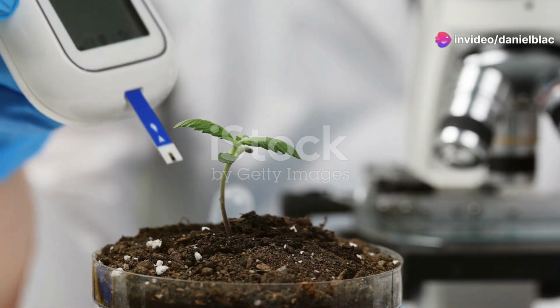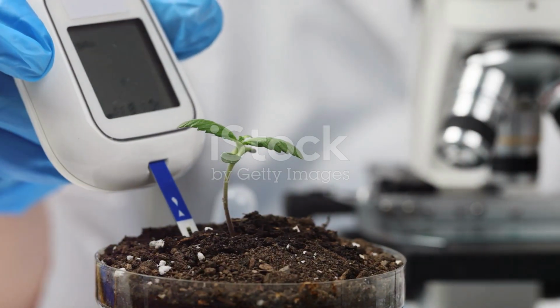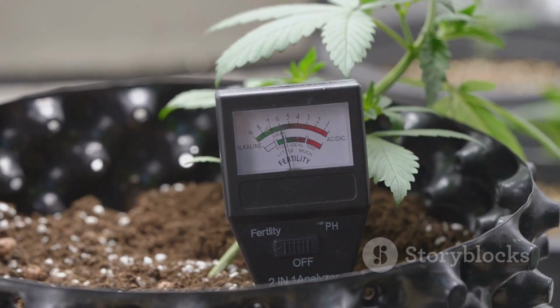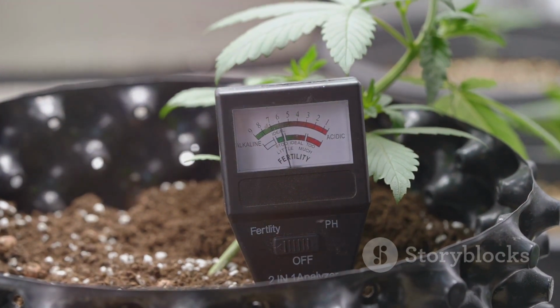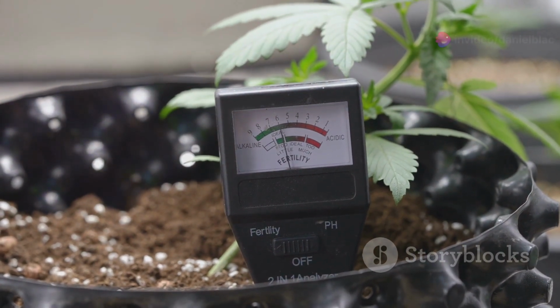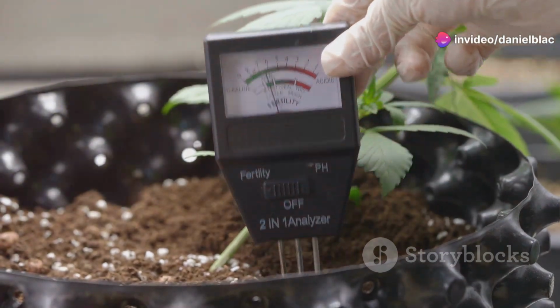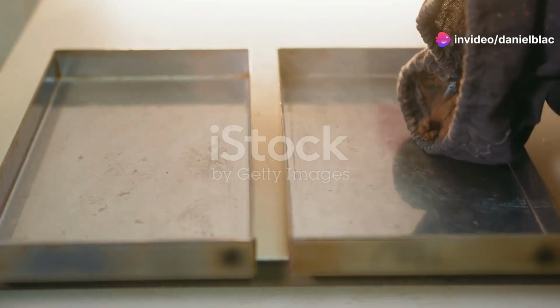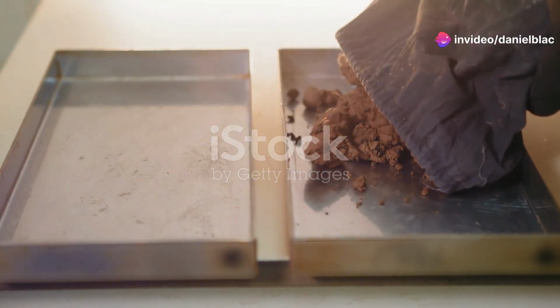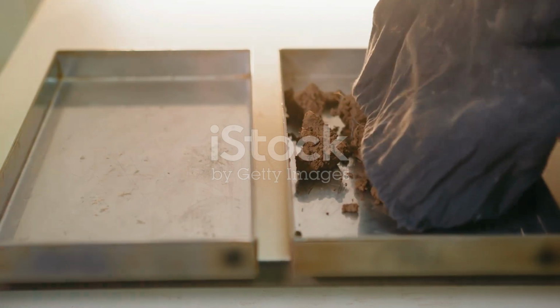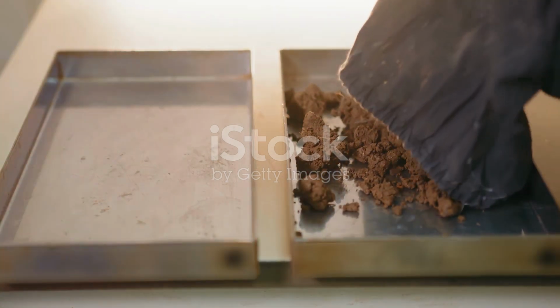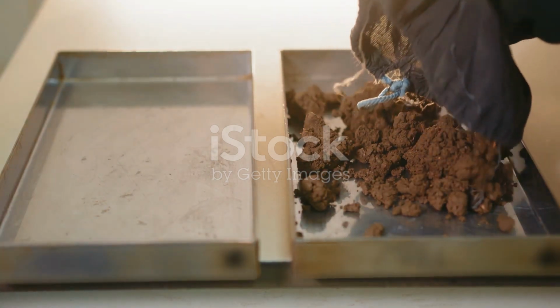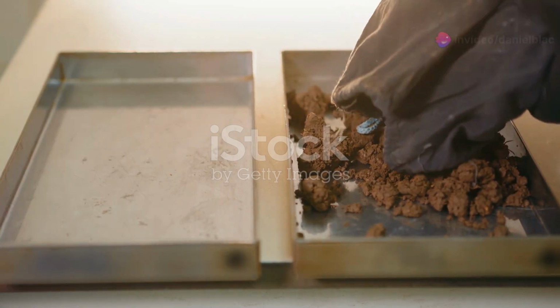These include gravimetric water content, volumetric water content, and soil water potential. Each method provides unique insights into the soil's water status and its availability to plants. Gravimetric water content, a simple and direct method, involves weighing a soil sample before and after oven drying. This method is highly accurate but can be time-consuming and labor-intensive.